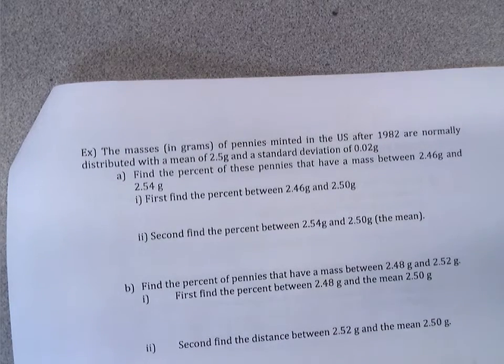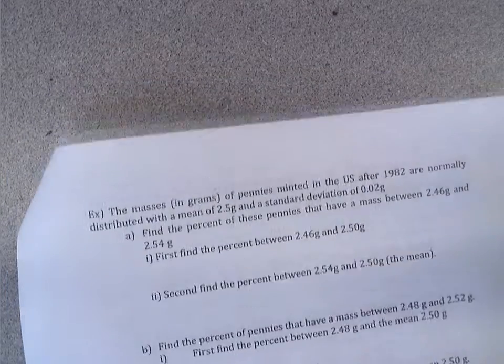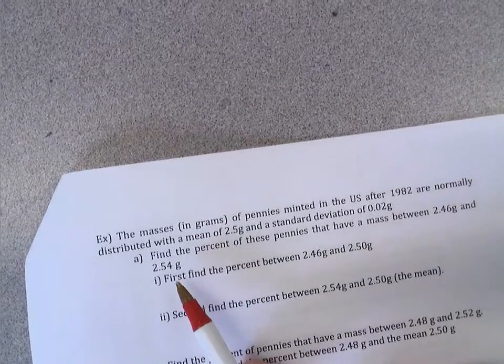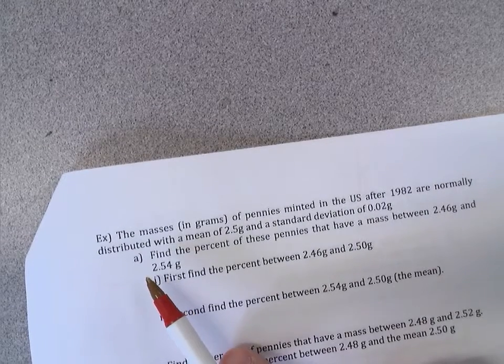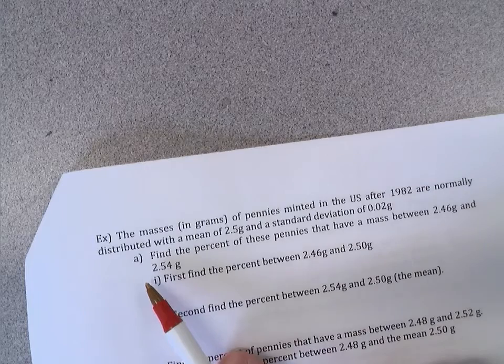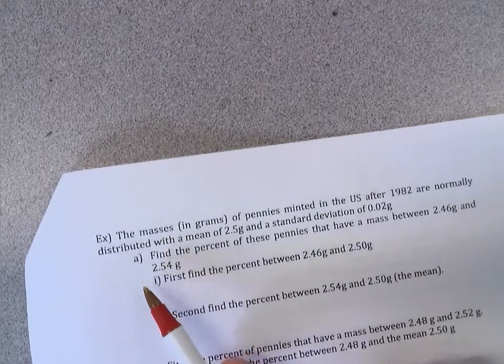Okay, welcome back. This is part 3 of lesson 8.6. Now we're going to actually take what we learned in the last two videos about normal distributions to solve some problems and think about some data sets.